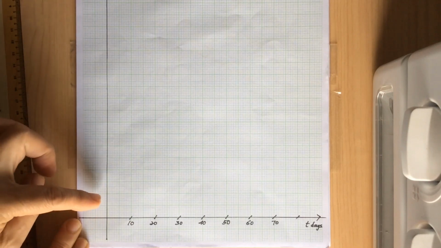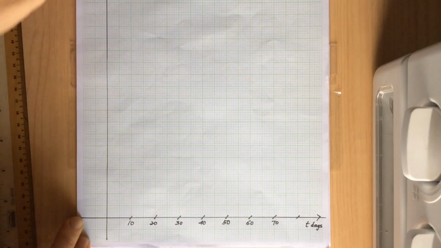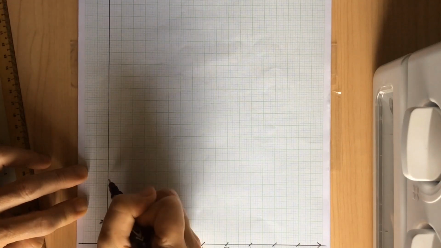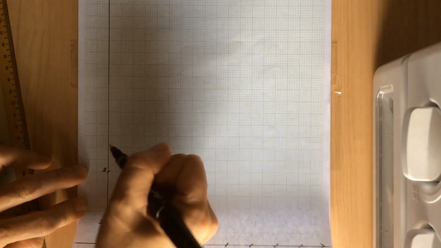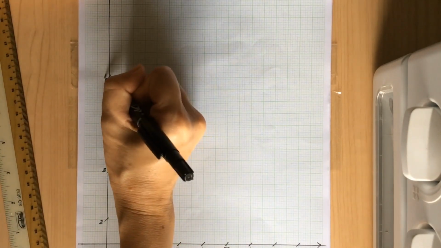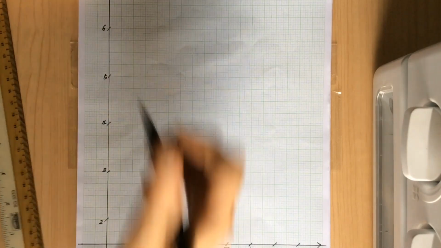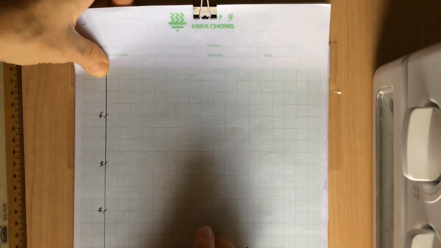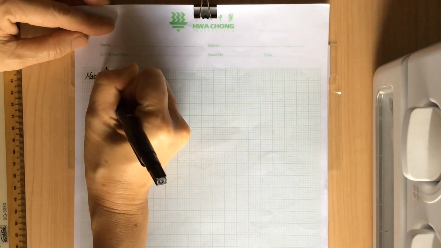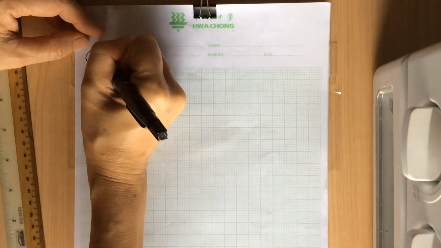If we were to say 1, 2, 3, 4, we may not be able to accommodate everything. So maybe you want to start from 2. So I put this as 2, 3, 4, 5, 6. That is the mass in kg.